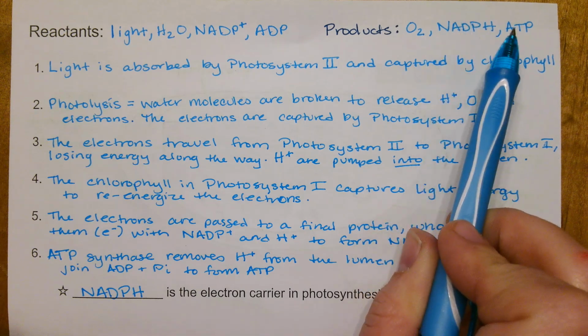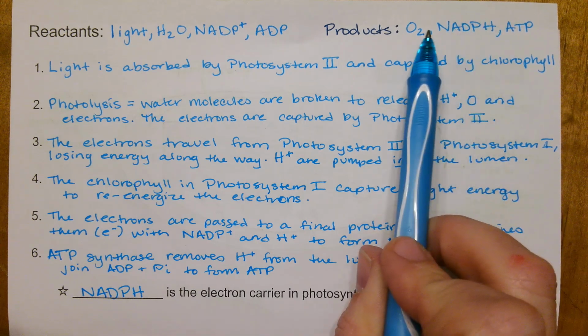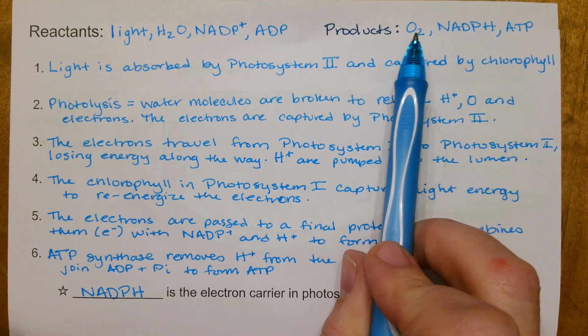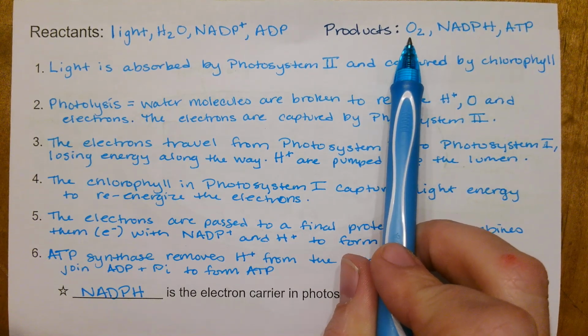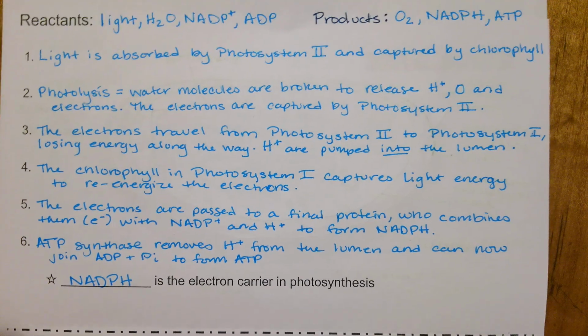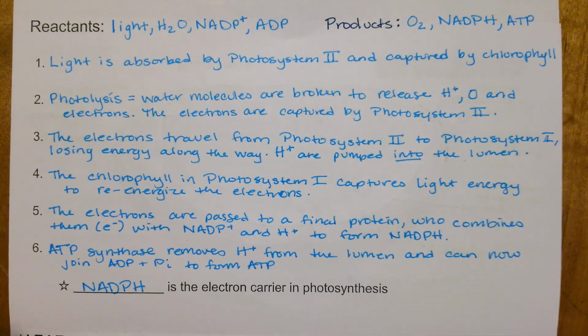Both these two molecules are going to go on to the next step. And the oxygen is released to the chloroplast for the plant to release into the atmosphere. So I'm going to go through these 6 steps here, and then again as I annotate the drawing.